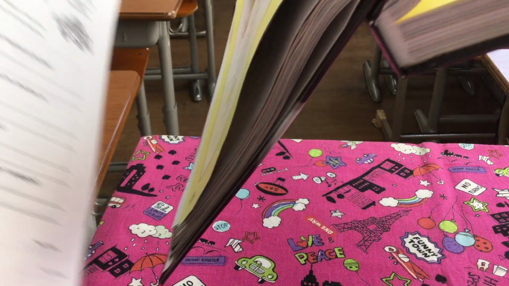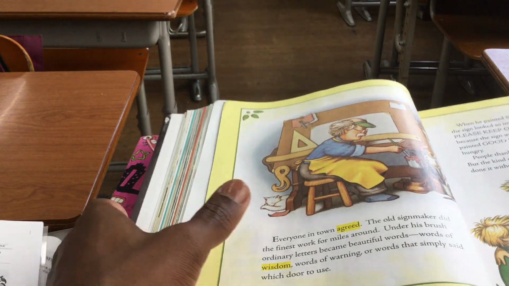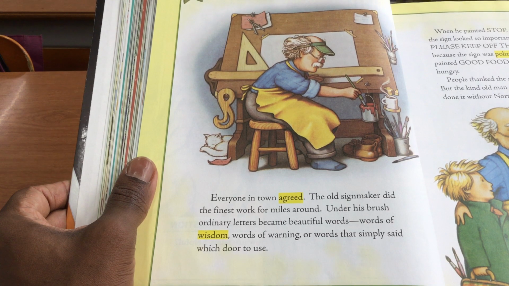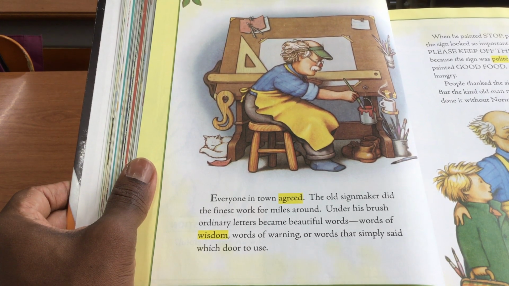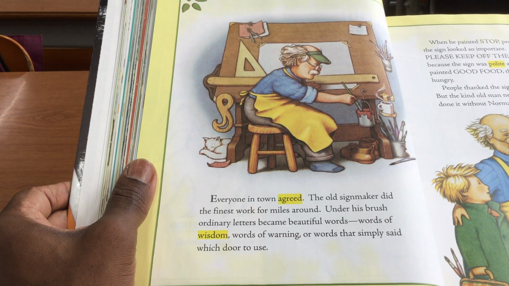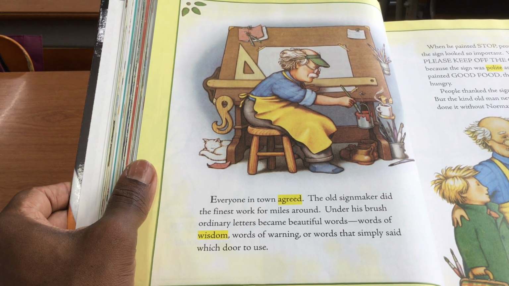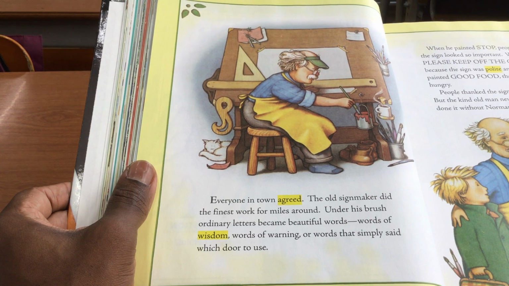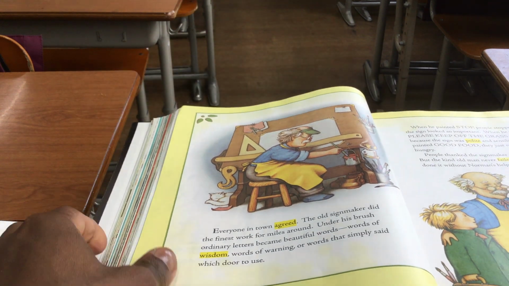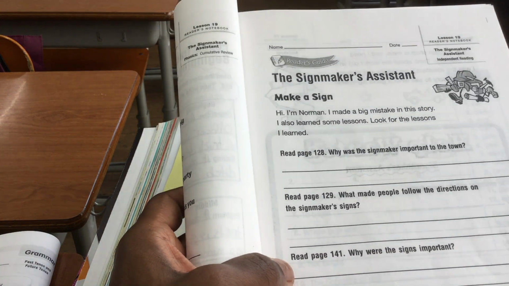Let's have a look at the first question. Read page 128. Everyone in town agreed. The old Signmaker did the finest work for miles around. Under his brush, ordinary letters became beautiful words. Words of wisdom, words of warning, or words that simply said which door to use. Well, why was the Signmaker important to the town?